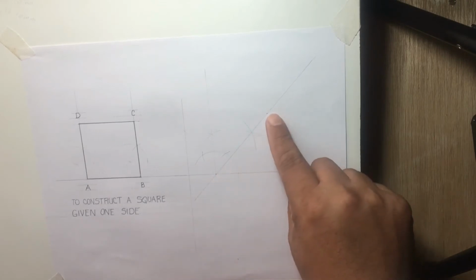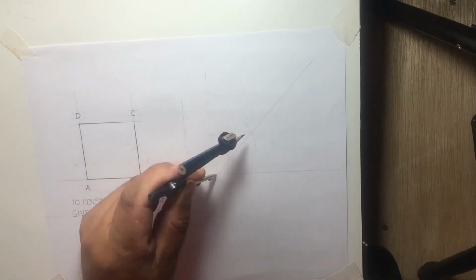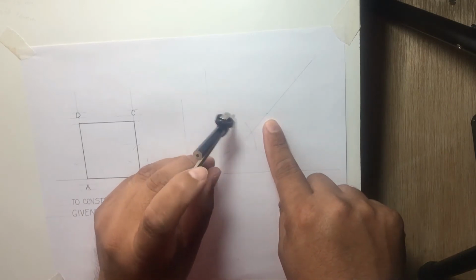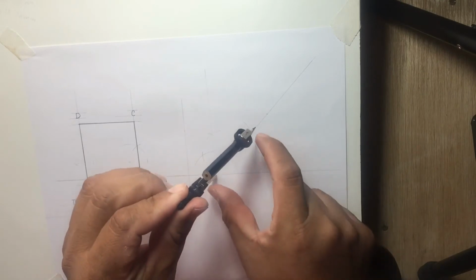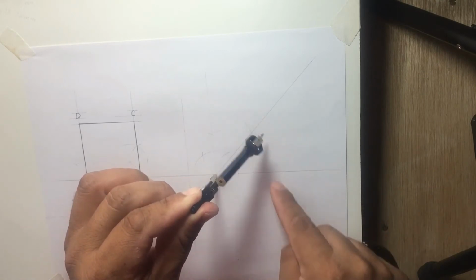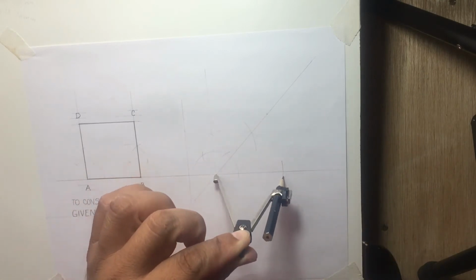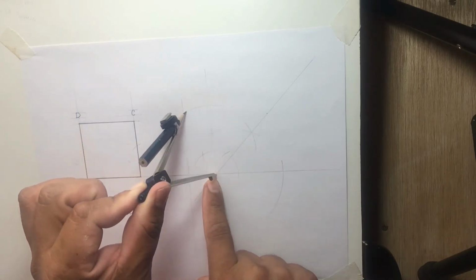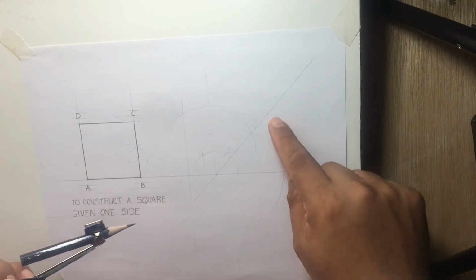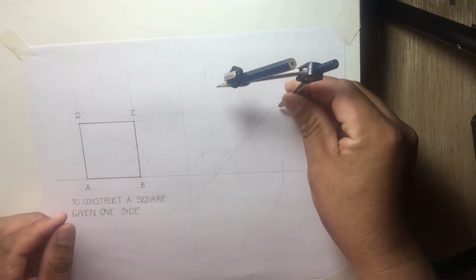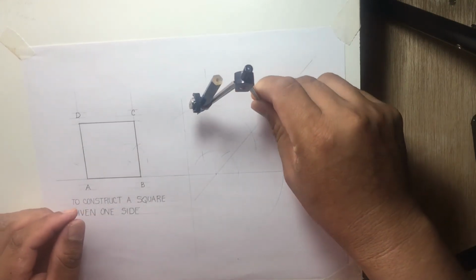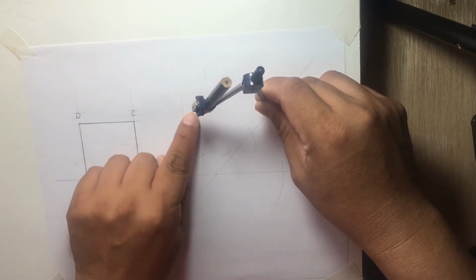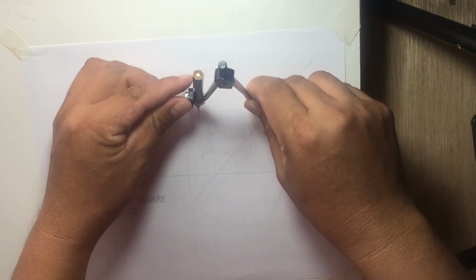This is A and this is point C. So I will open to a little more than half of AC, and you open to a particular radius, and then you scribe an arc, as you can see here below, and using that same point A, you scribe another arc above. Same radius, reposition at C, and carry on and complete the same operation. Same radius, you scribe now to the intersecting arc.